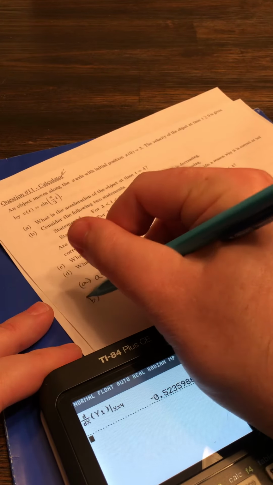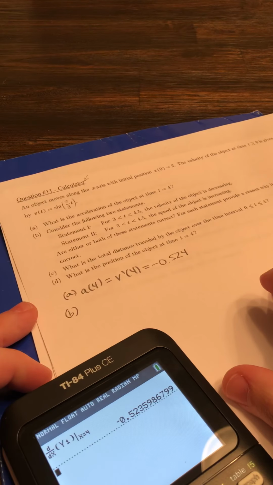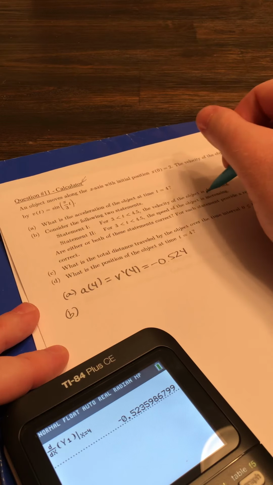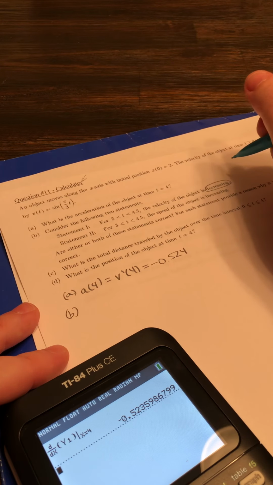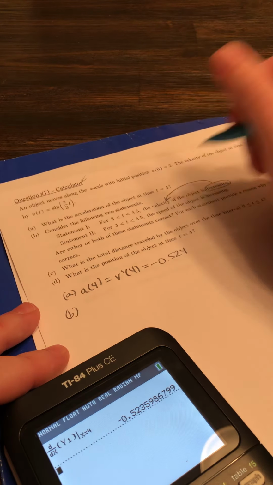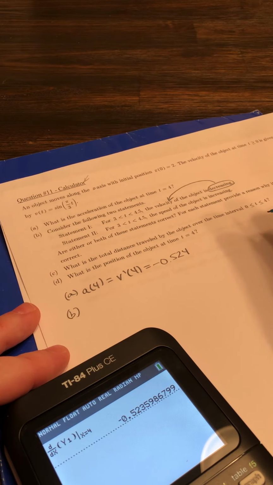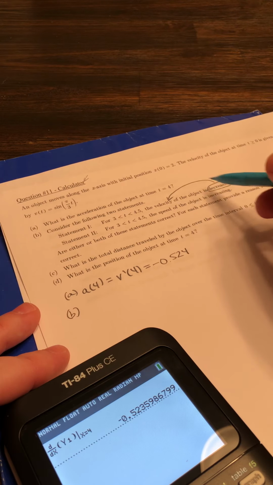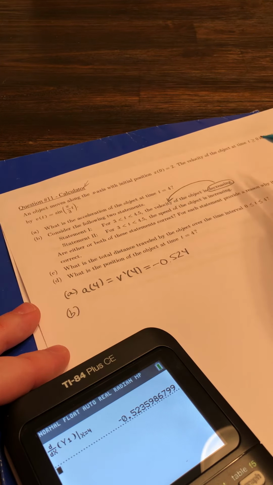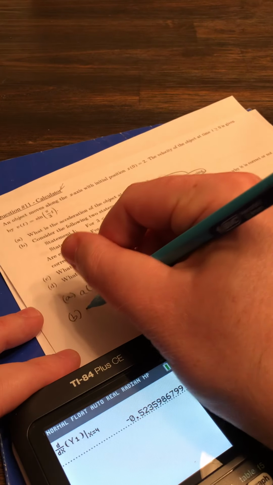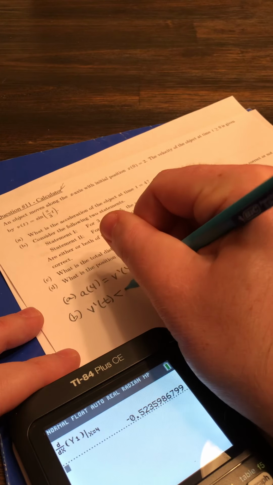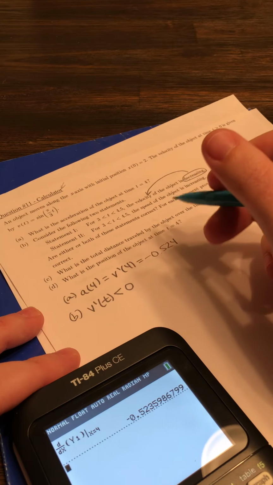So in B, it says, consider the statement: the velocity of the object is decreasing. So for something to decrease, the derivative would need to be negative. Well, what do we want to decrease? That would be the velocity. So I want to find out, essentially, is the velocity decreasing? Is the derivative of velocity negative? That's really what we're looking at. So I need to find out, is the derivative of the velocity negative on the interval from 3 to 4.5?